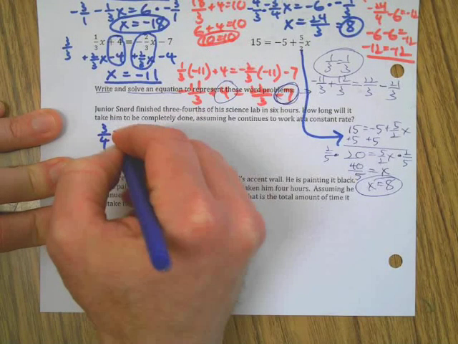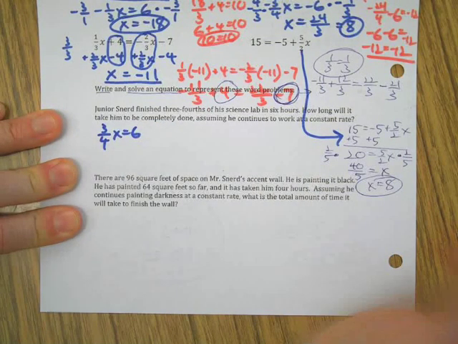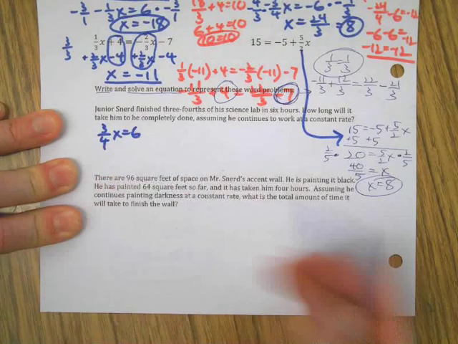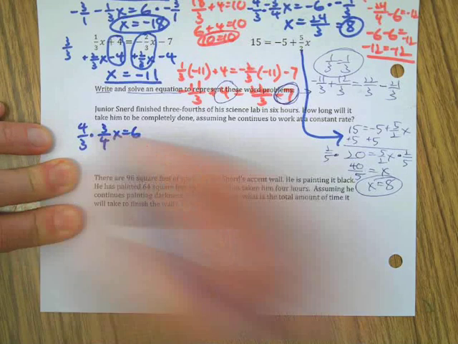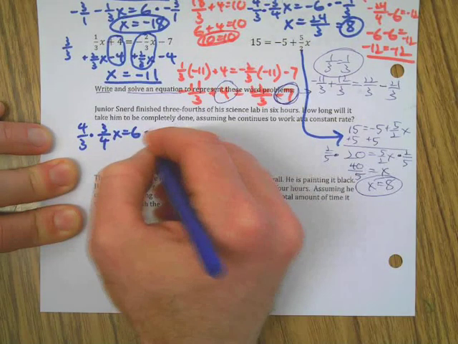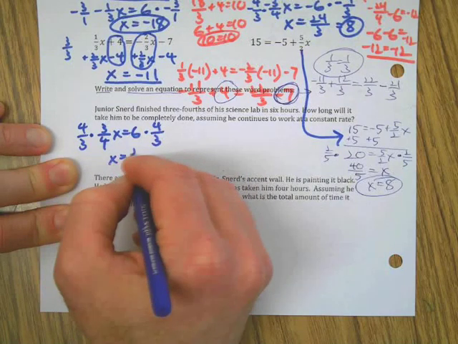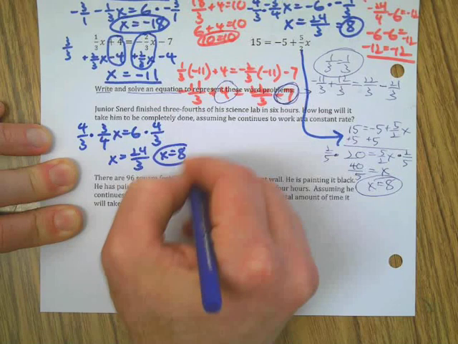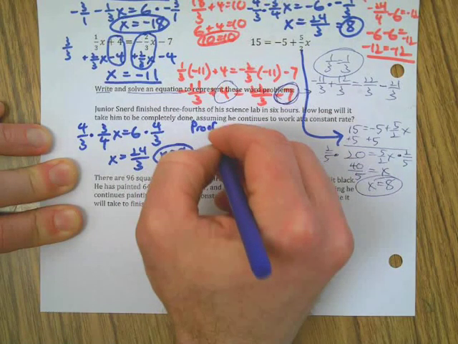He did 3/4 of his science lab in 6 hours. So if I solve this, it's going to tell me how long the science lab is, because we know 3/4 of it is 6 hours. We're just going to multiply both sides by the reciprocal of the coefficient. It's going to take him 8 hours.